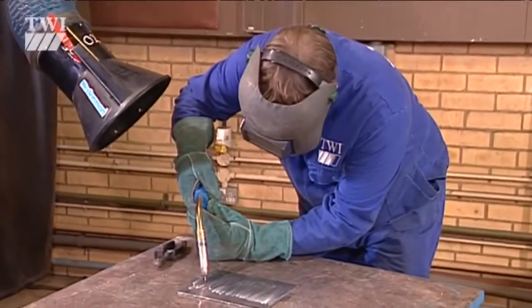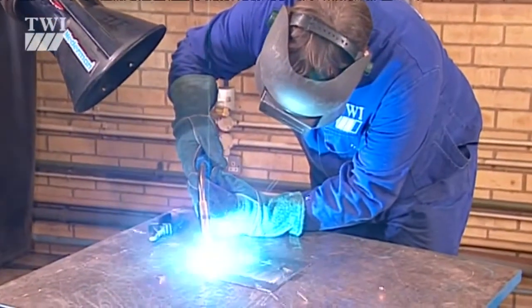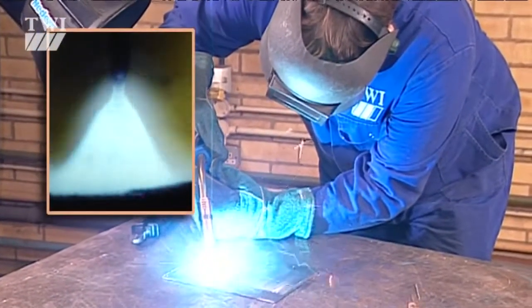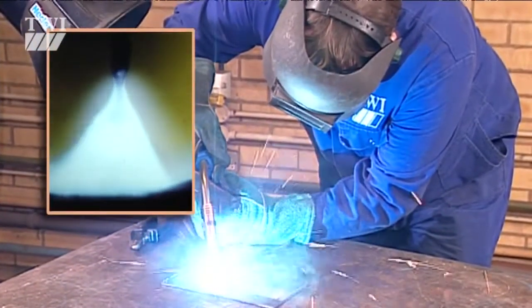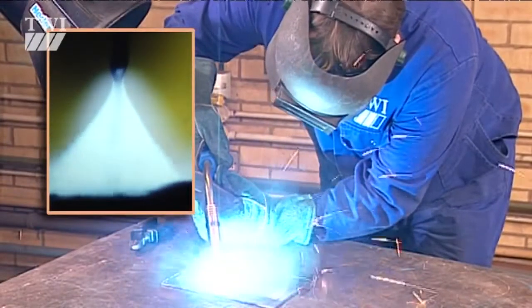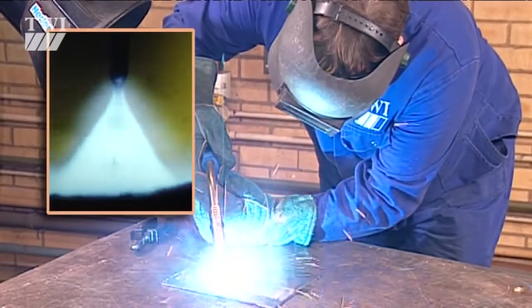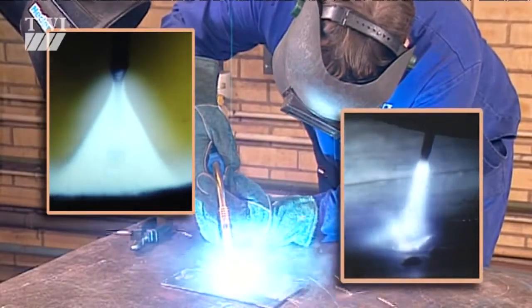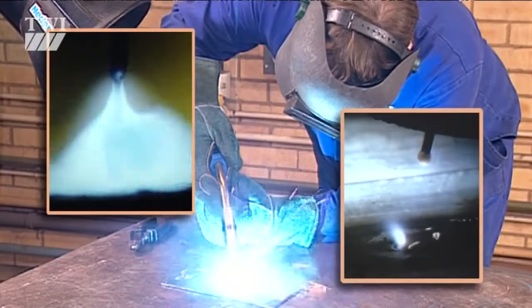Dip is ideal for positional welding and for use with thin sheet. Spray is better for thicker sections. It has a high deposition rate, but is not suitable for positional welding. Pulsed is ideal for applications which fall between the dip and spray criteria.